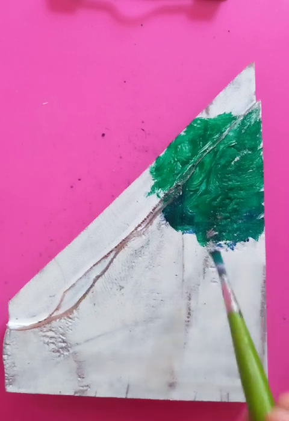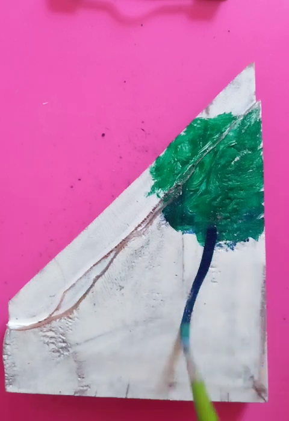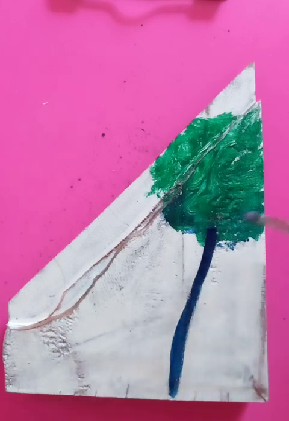Now I'm going to put the straight lines here for the main trunk of the trees. This is the main branches, and two side branches coming from the side.